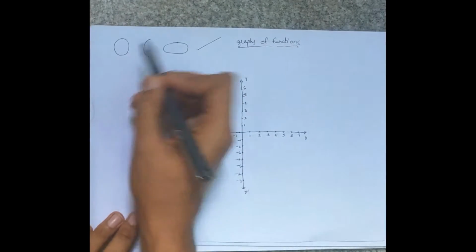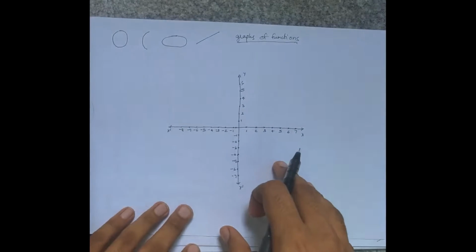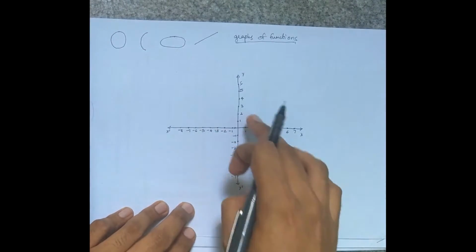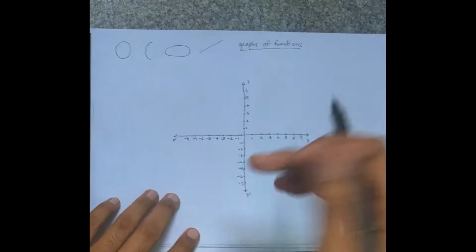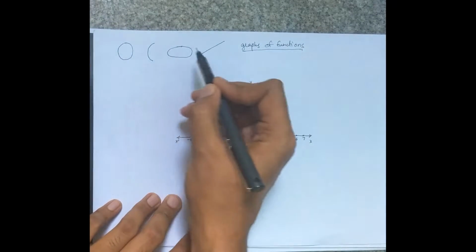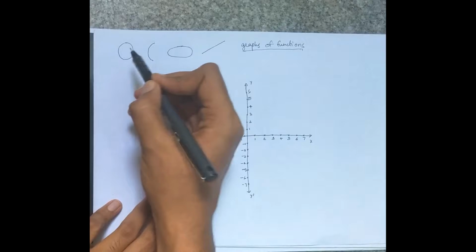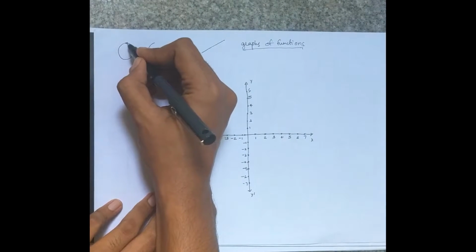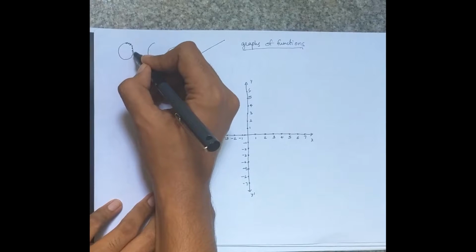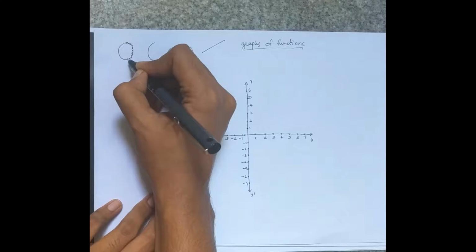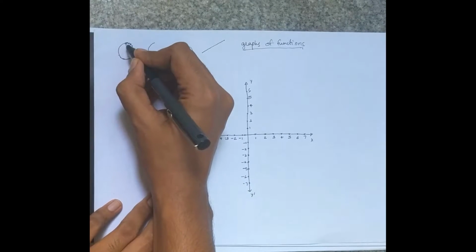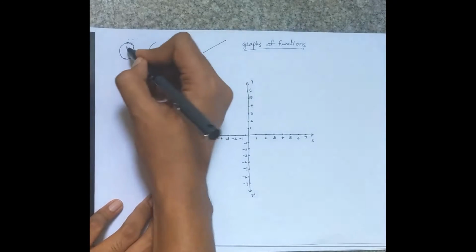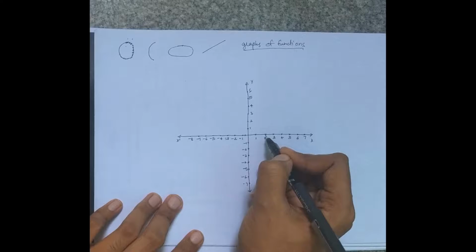So you remember the Cartesian coordinate system, right? With x-axis and y-axis stretching in both directions, both negative and positive coordinates. So when you say something is a graph of a function, what it means is that this two-dimensional figure is made up of a series of points, right? Like the circle, for example, is made up of an infinite number of points which all have their own coordinates, and that can be represented in this system.